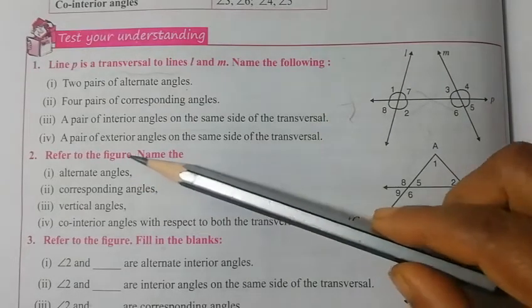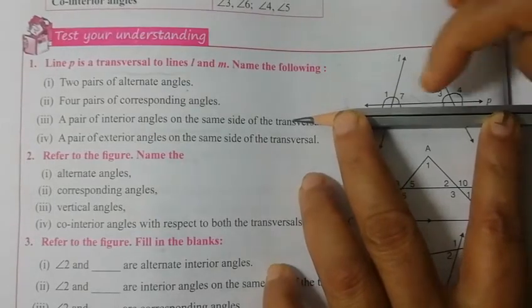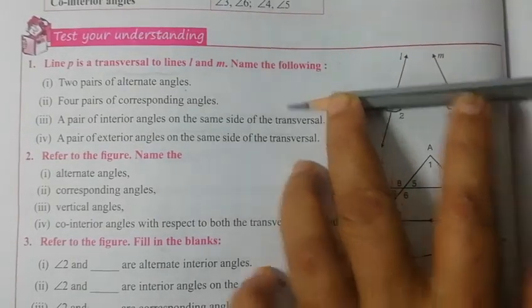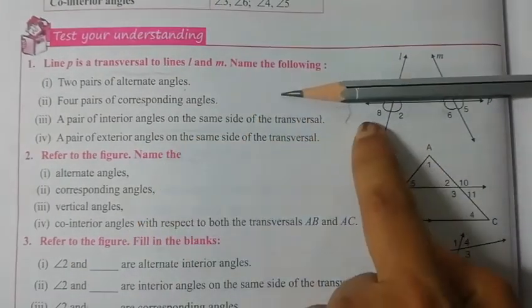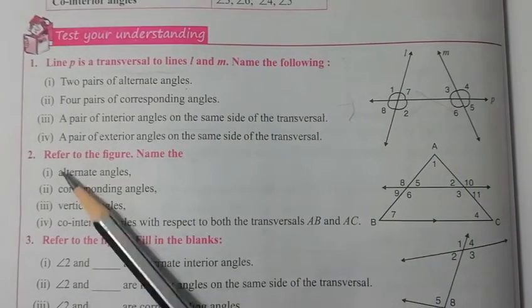Okay. A pair of exterior angles on the same side of transversal. This side of transversal exterior angles are 1 and 4. This side of transversal 8 and 5. Okay. Look at the next question.